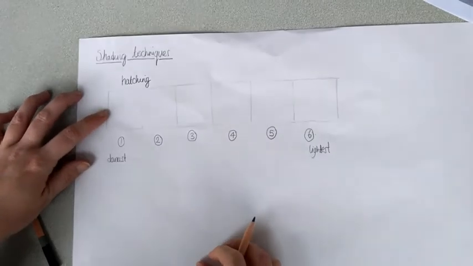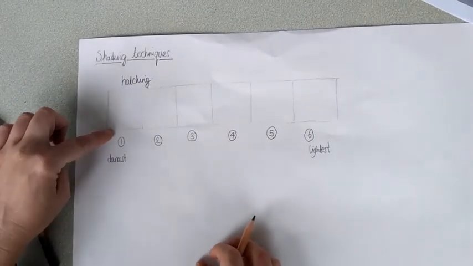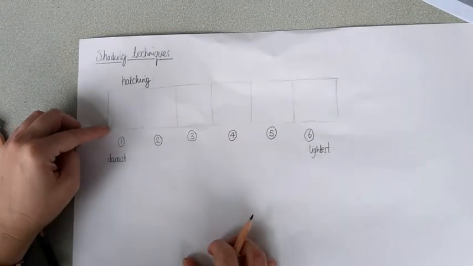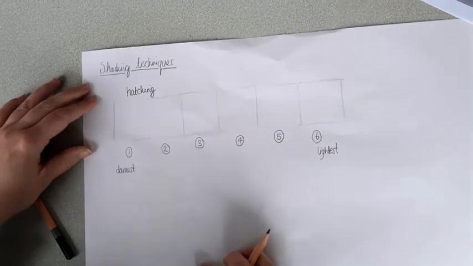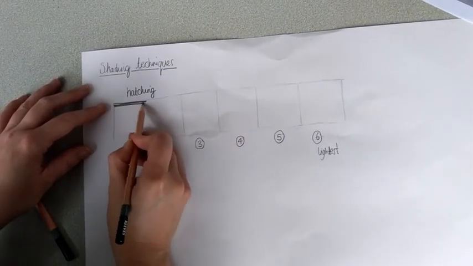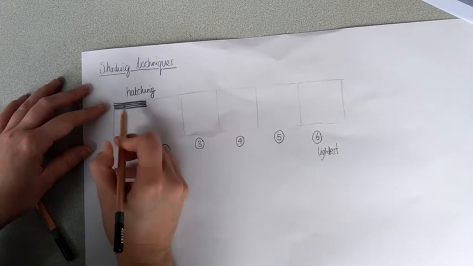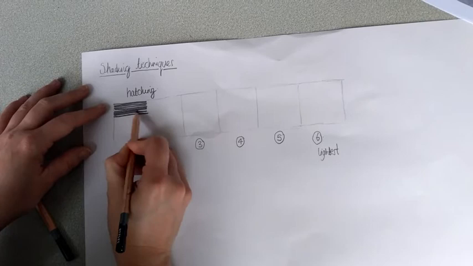So I'm going to repeat the horizontal lines, which are going to fill this first box here. And my lines are going to be really close together, because we need to have it from a distance. It looks really dark, so this is going to be solid black from a distance.